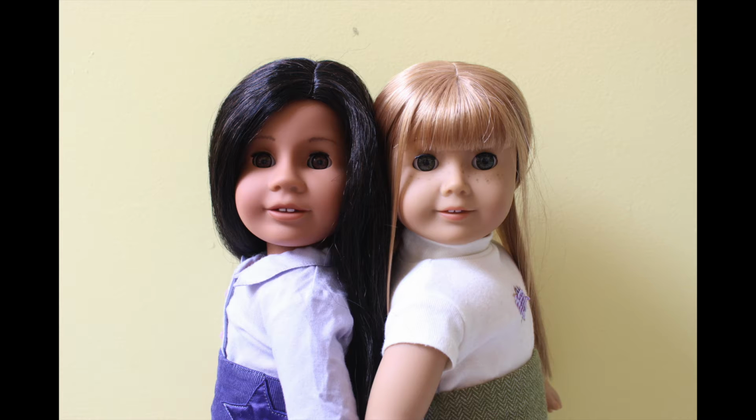I've brought back Etta and Malin today so they can be my spindle once again. And let's just hop right into mitosis.